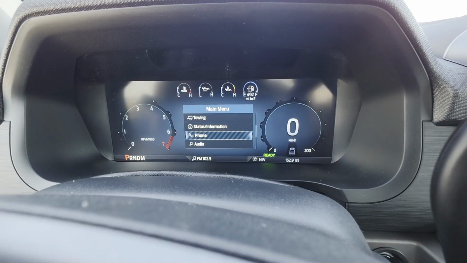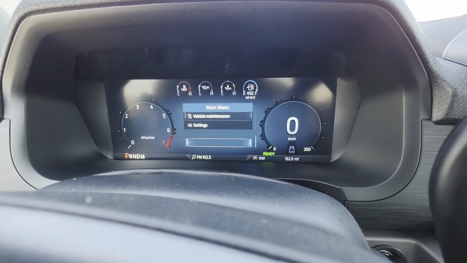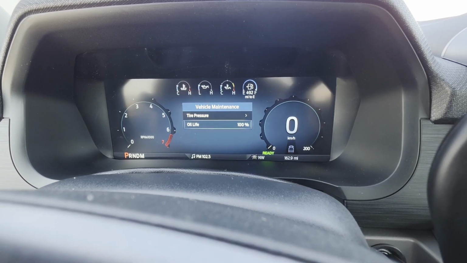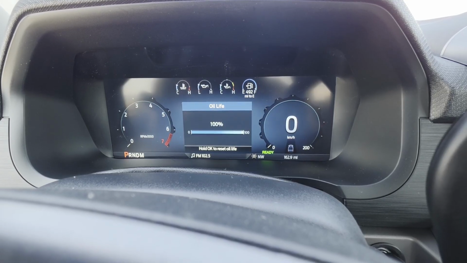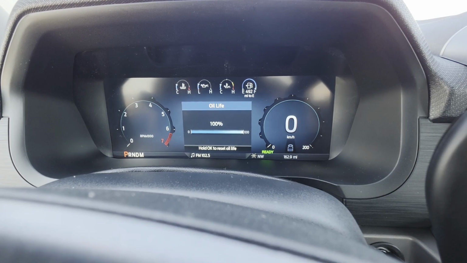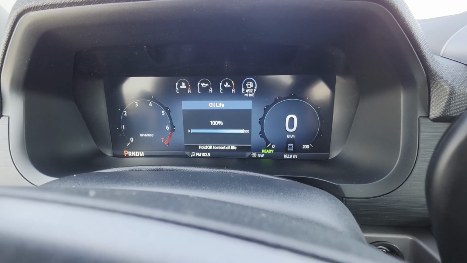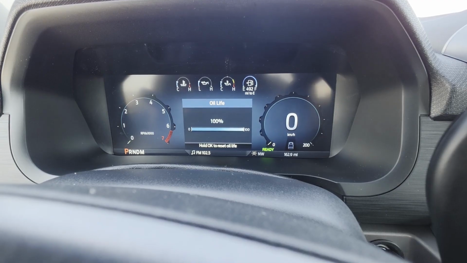Now the other way to reset the oil life, in the main menu, just go all the way down to vehicle maintenance and select oil life, and here you can also reset it. So you can reset it here or through the engine information menu. It will do the same thing.